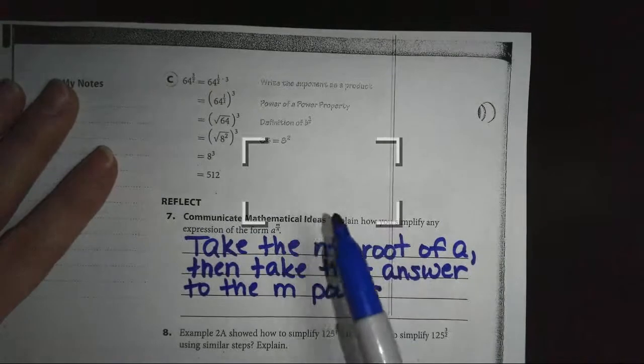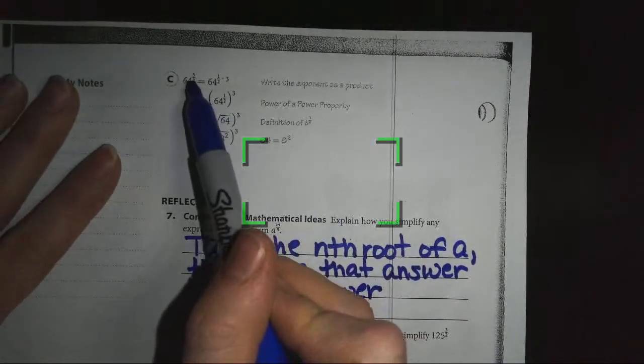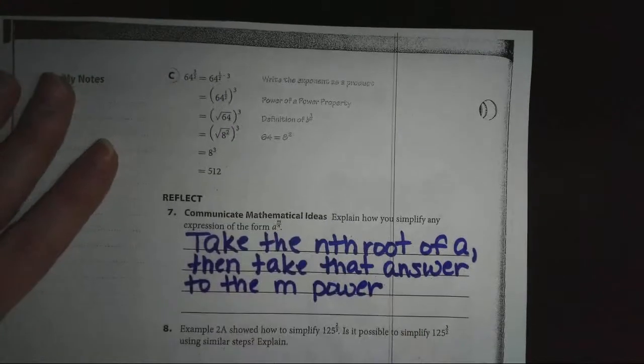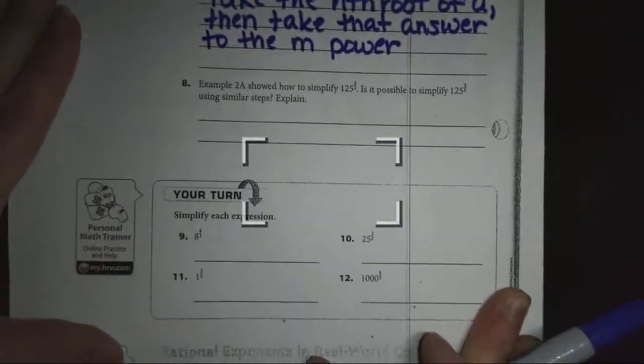So just like we did up here, we take the bottom number root of this, so here this was the square root of 64, and then take it to the power of the top number.